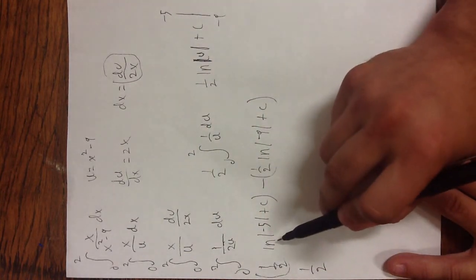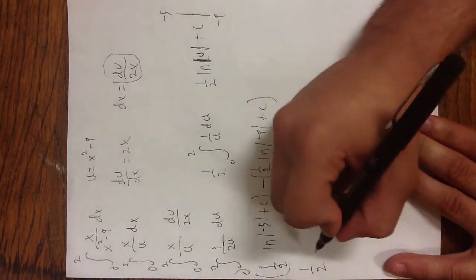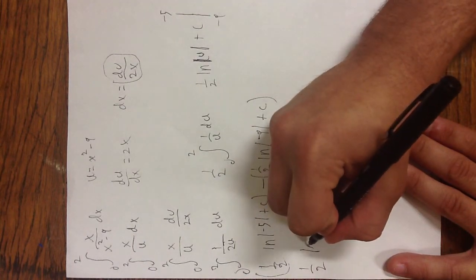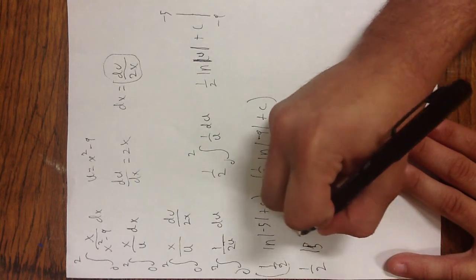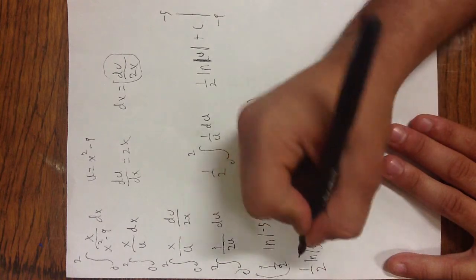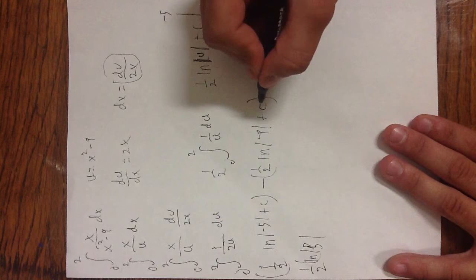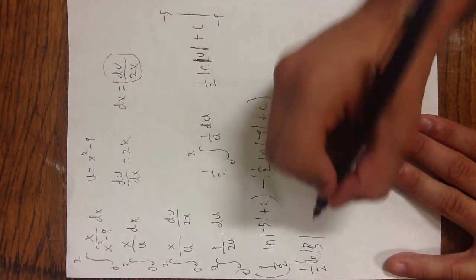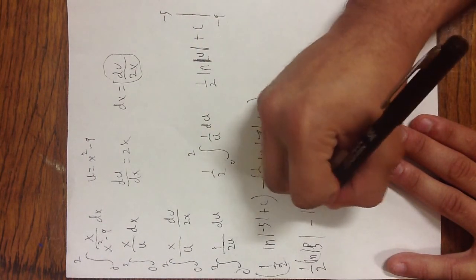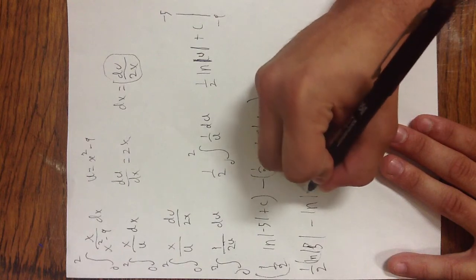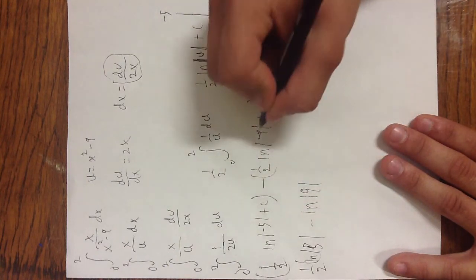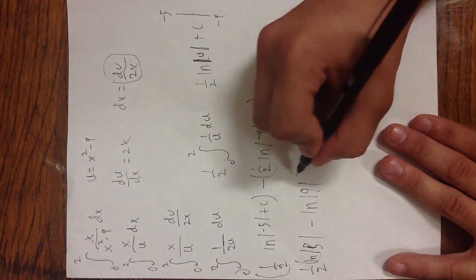The absolute value of natural log of 5 will just be natural log of 5, and then this plus c and this plus c will cancel. We factored out this 1/2, so it'll be minus natural log of 9, since we take the absolute value of this 9.